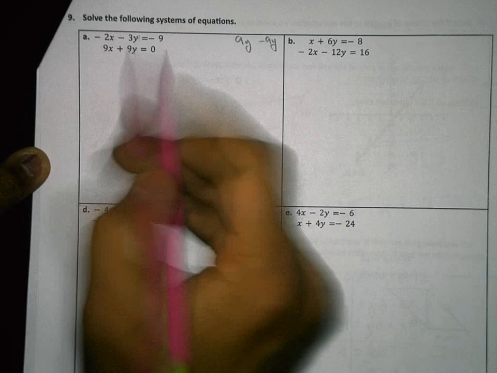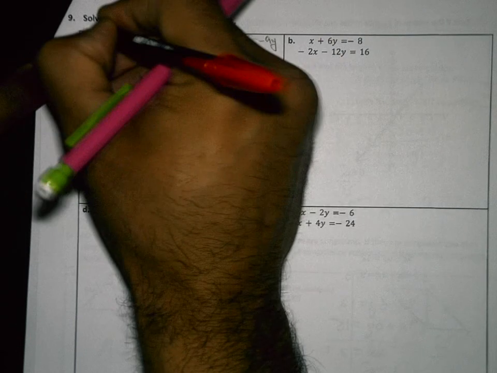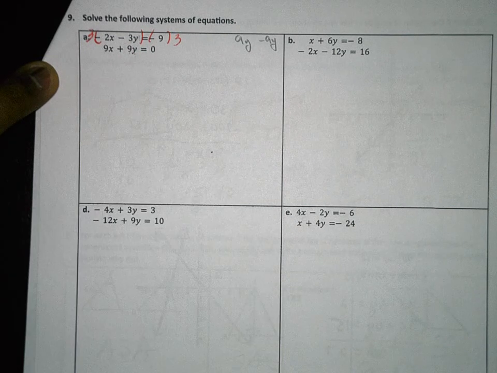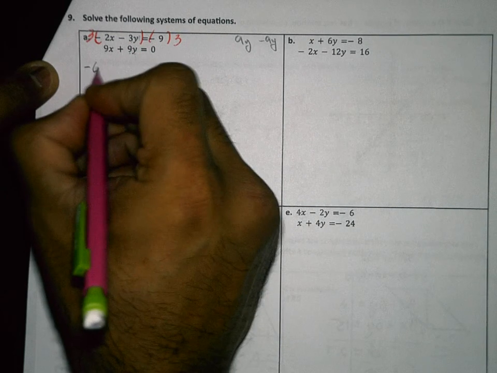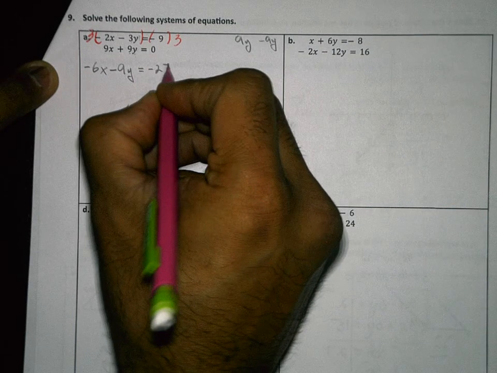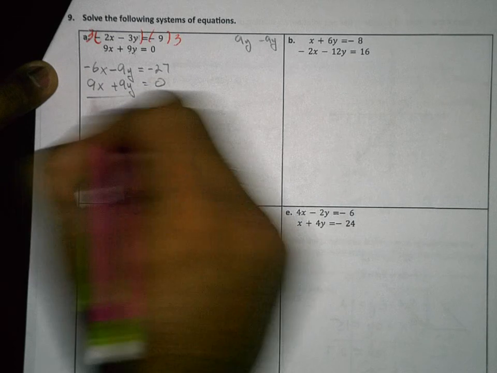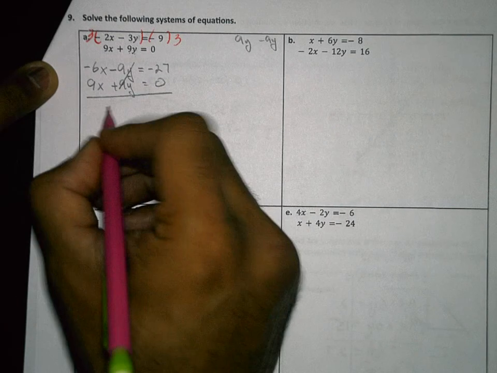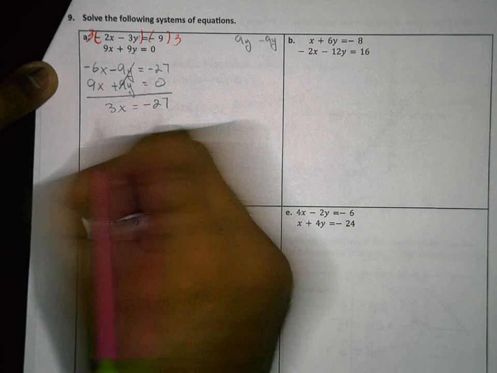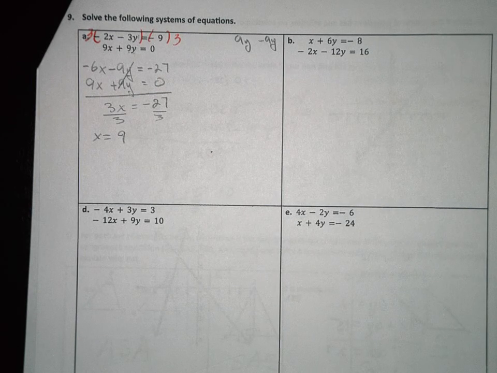And I have a 9y, so that means I'm going to take this top one and multiply it by 3 so I can turn this into a negative 9. So I'm looking at negative 6x minus 9y equals negative 27, and then 9x plus 9y equals 0. There's my opposites that I created. Negative 27 divided by 3, and x equals 9. So I'm halfway there.